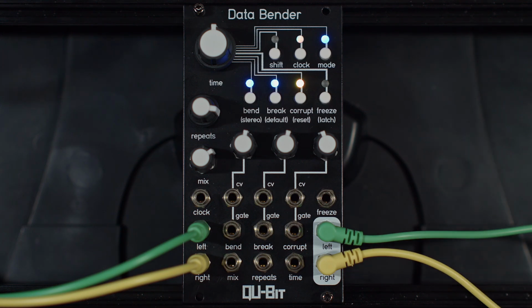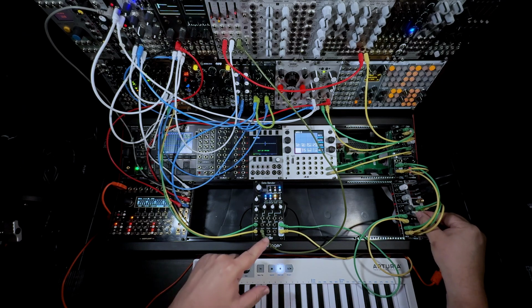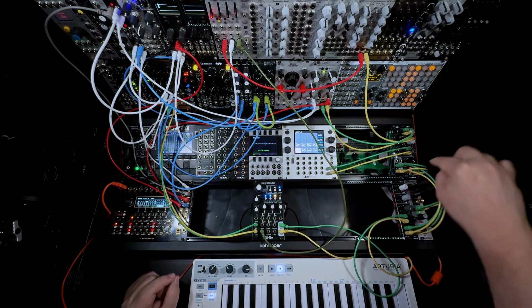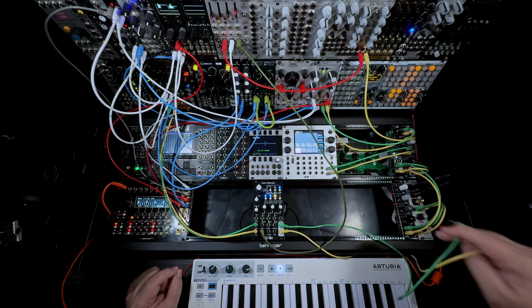This is just bent data. I don't know about you guys, but that sounds fantastic. All right, so now what if I take this bending data and I actually put it through the effects with everybody else? Let's see what that sounds like. That might sound interesting.